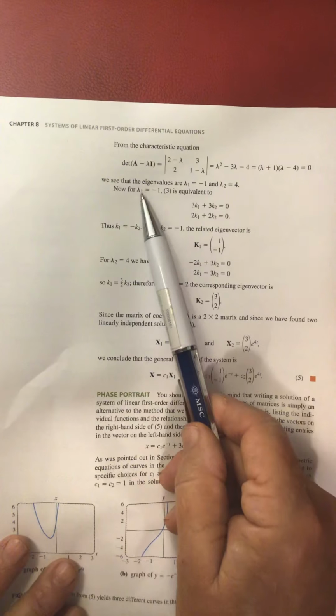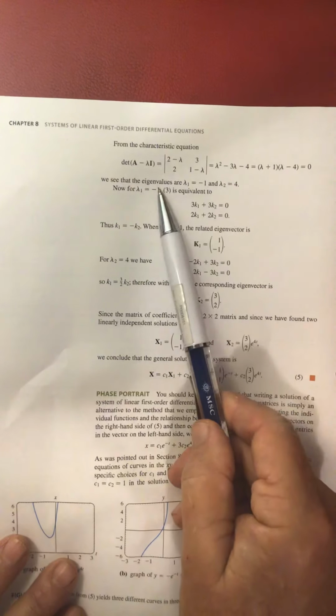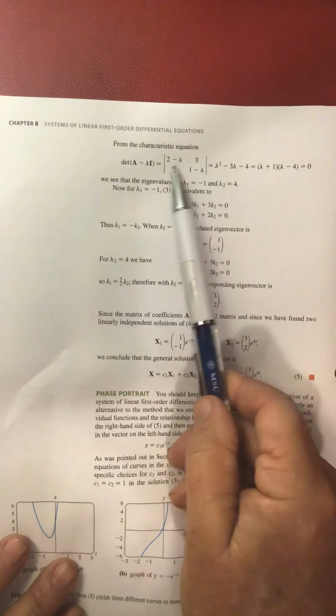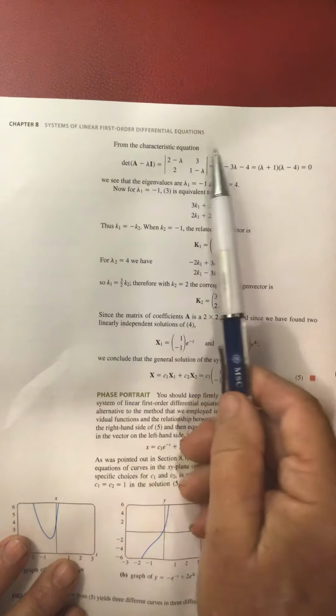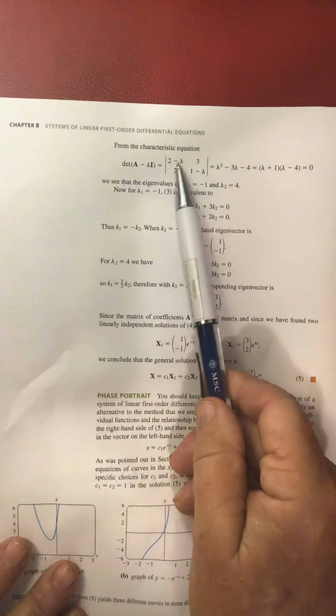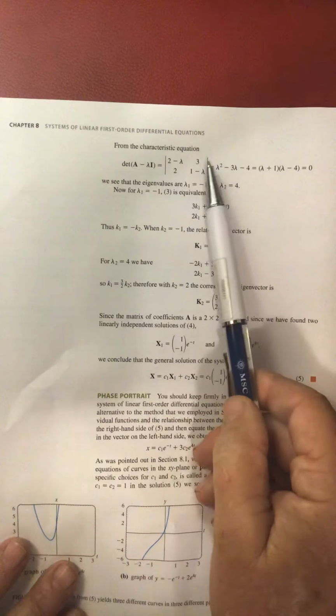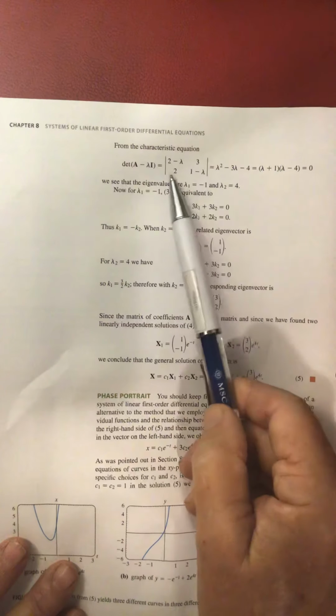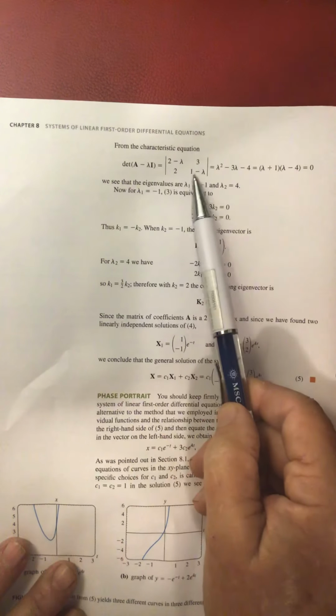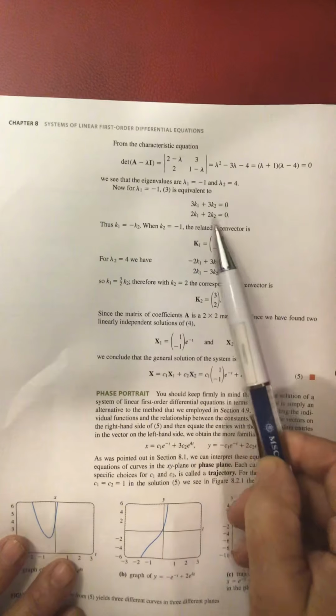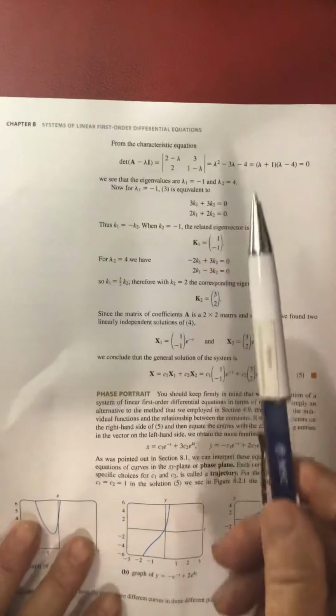So when lambda 1 is minus 1, then this matrix becomes 2 minus minus 1 is 3, and 3, and 2, 1 minus minus 1, so we get 2.